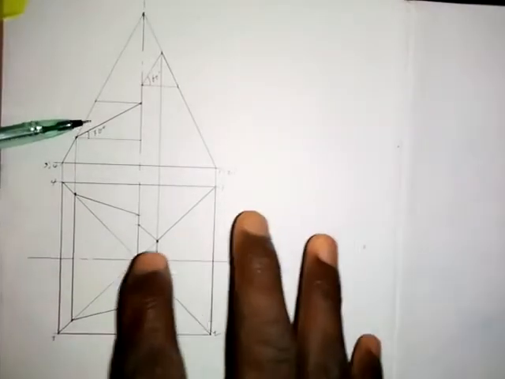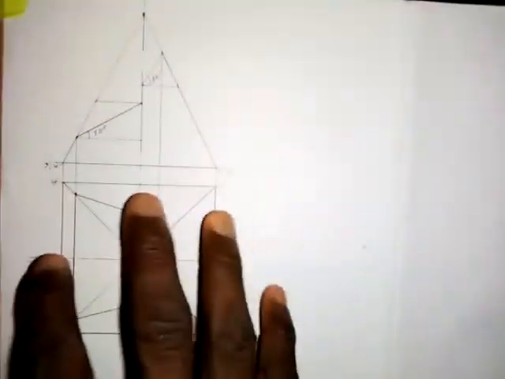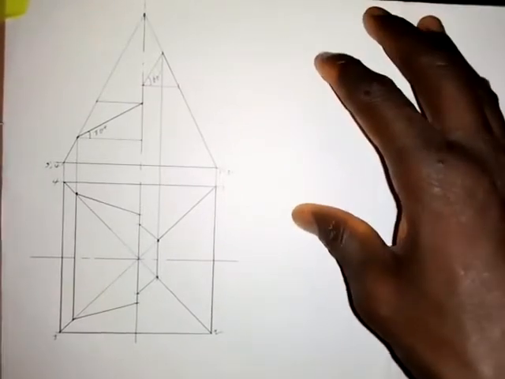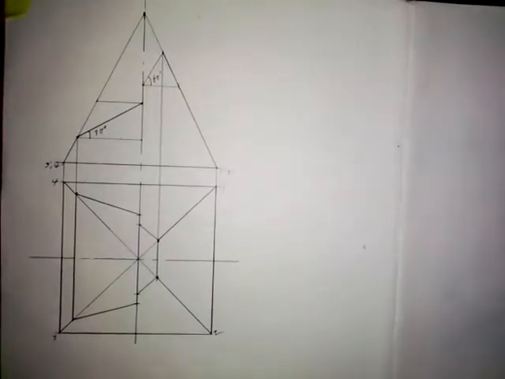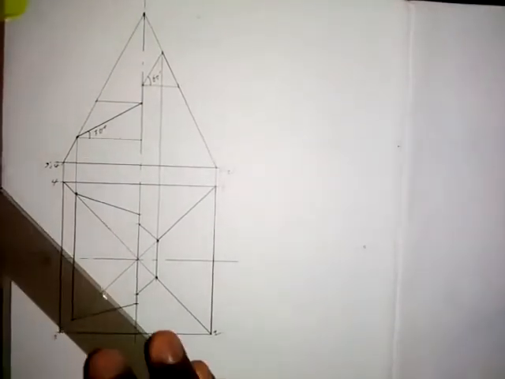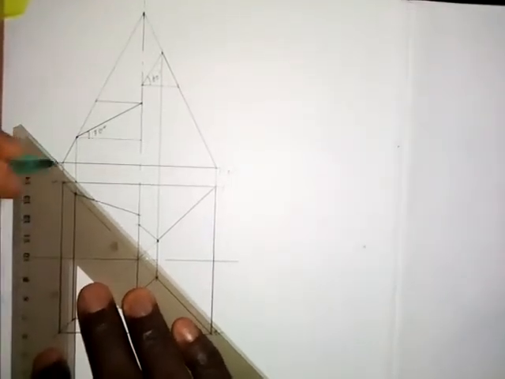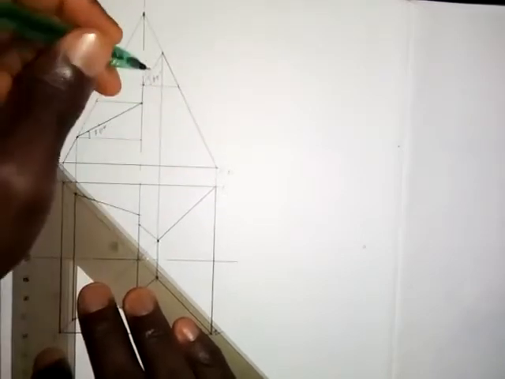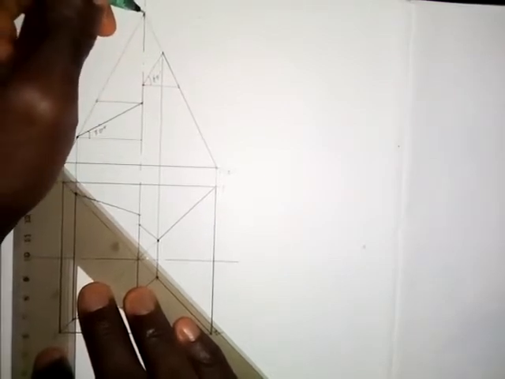So supposing you are asked to draw an auxiliary elevation, you project lines from the plan for you to get an auxiliary elevation, and it will be located here. So take note of what I said about this. For us to draw the auxiliary plan, you take your 45 degrees set square. Starting from this point, we are going to draw a line from this point, from this point, from this point, and also from this point.